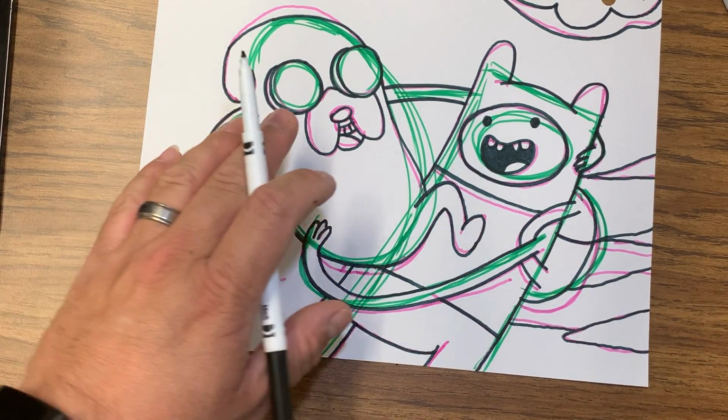Yeah, so if you're finished with the sketch, like on this drawing, yeah, you can start coloring.